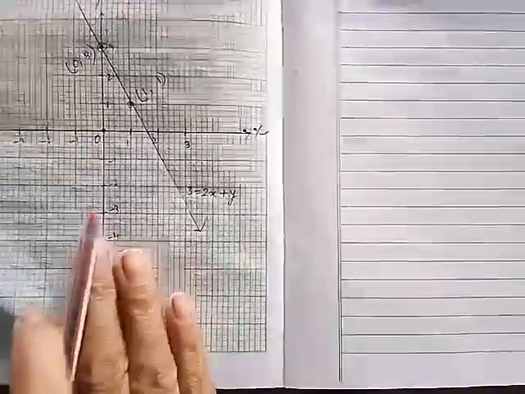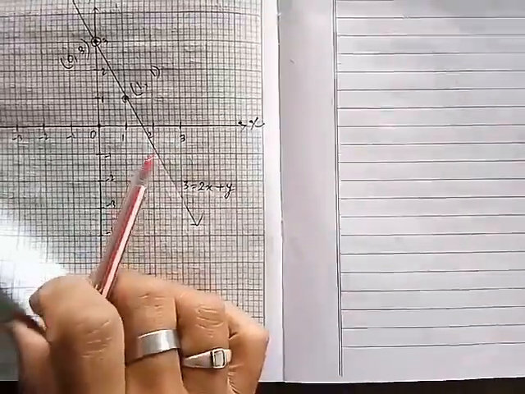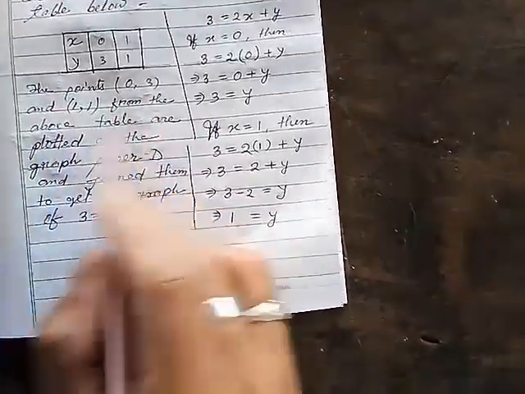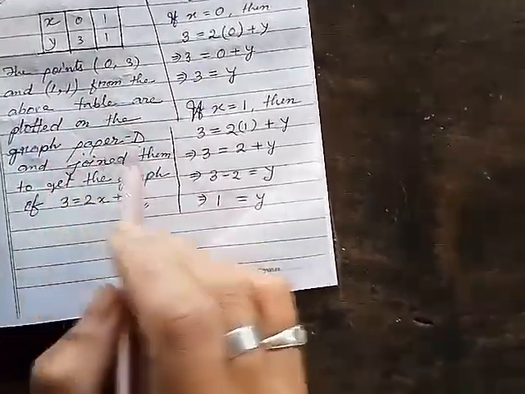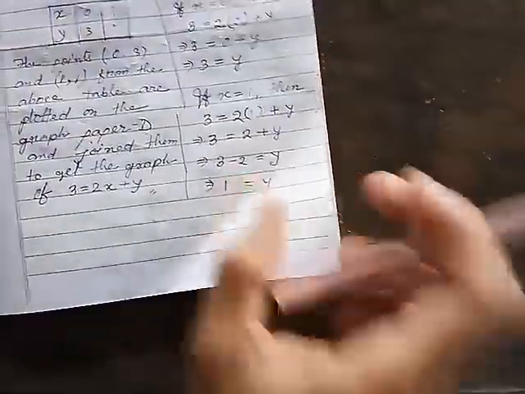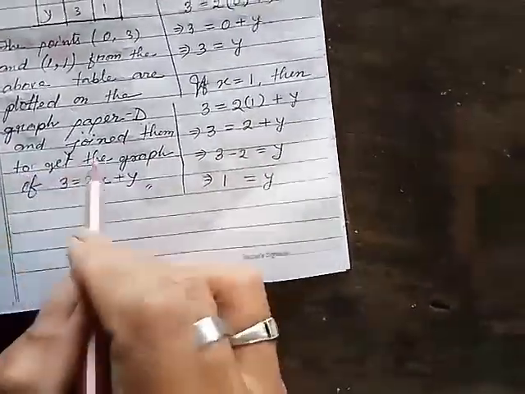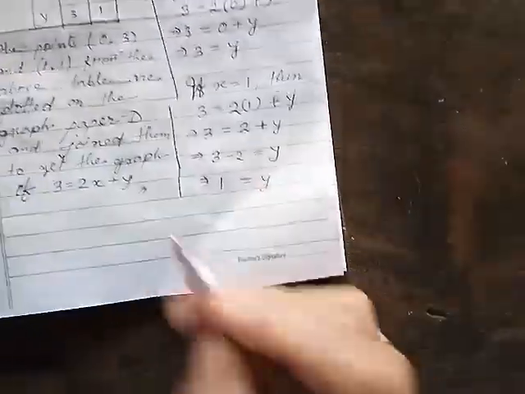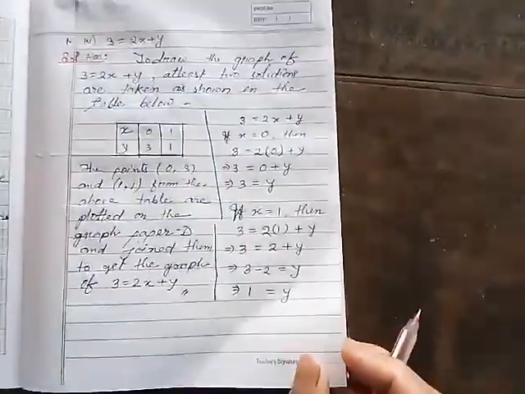So we should give a short explanation of this graph. So here I'll repeat again. The points 0, 3 and 1, 1 from the above table are plotted on graph paper D. I have shown already, and join them to get the graph of 3 is equal to 2x plus y. So this is the solution of Roman number 4.